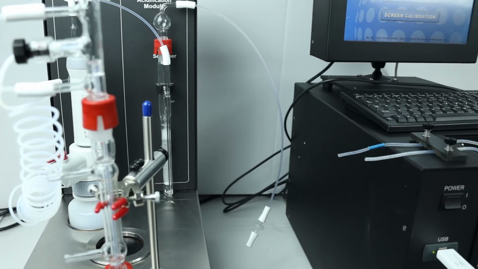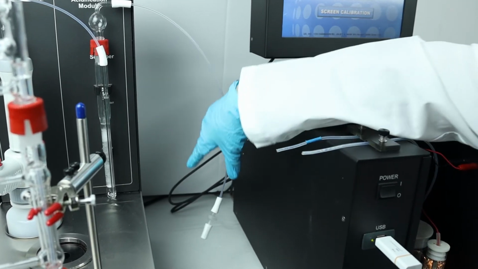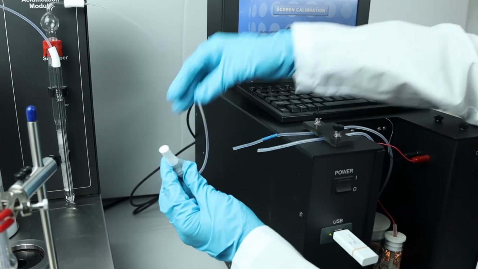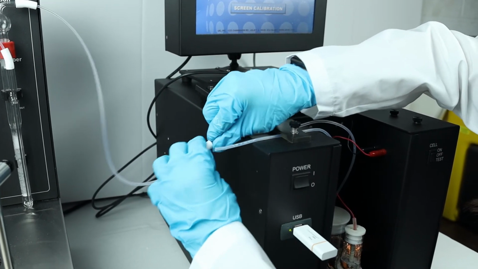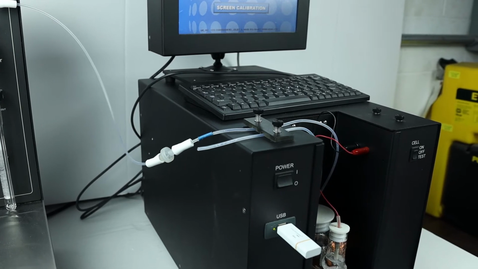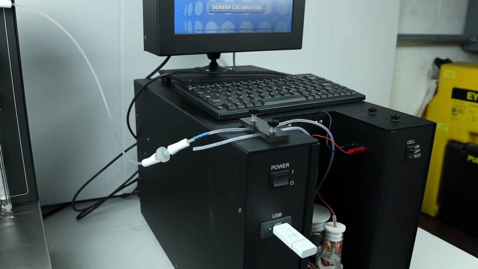To connect the coulometer and the acidification unit, connect the inlet tubing of the cell to the acidification unit with the tubing coming out of the post scrubber. The check valve ensures that the carrier gas moves in one direction toward the cell.